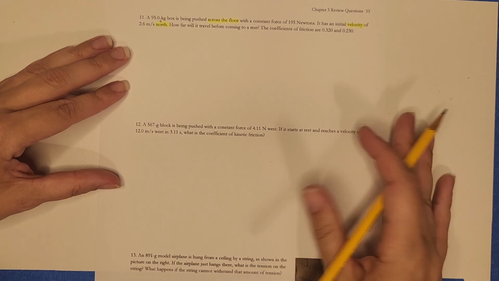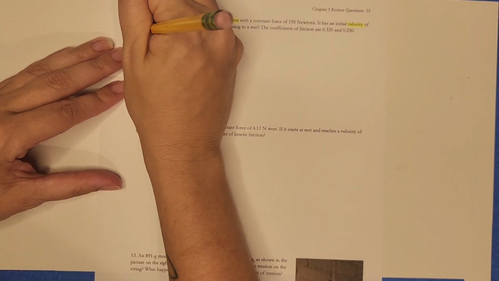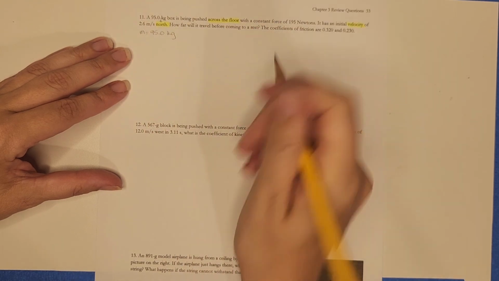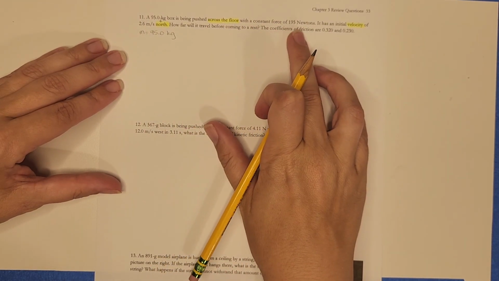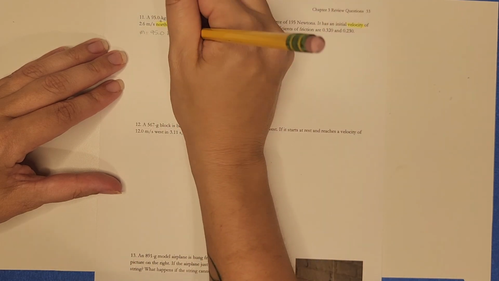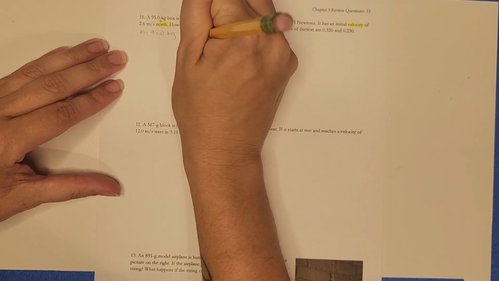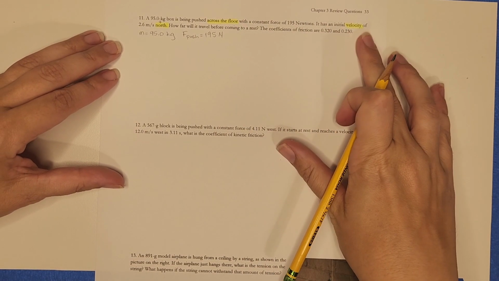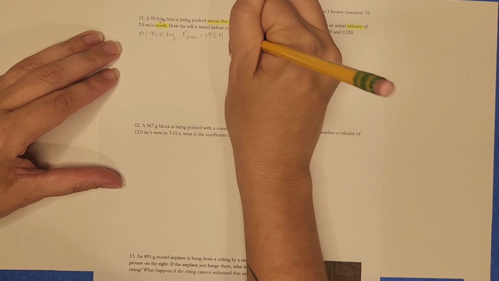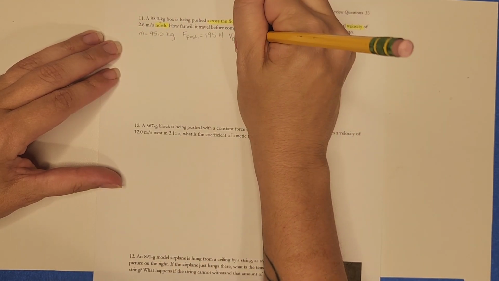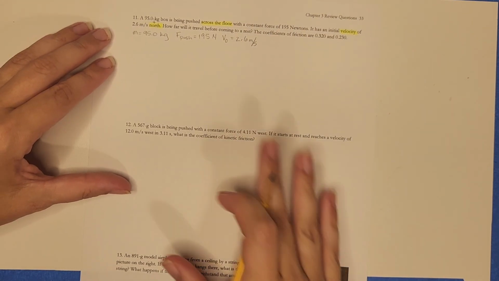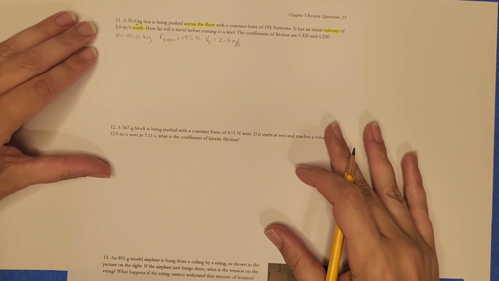So now let's go ahead and look at what variables were given. So we have 95 kilograms, so we have a mass variable. I have a constant force of 195 newtons, that's pushing. So this is my F push equals 195 newtons. I have an initial velocity, so V naught equals 2.6 meters per second. And I'm not going to write north here because north is just positive.